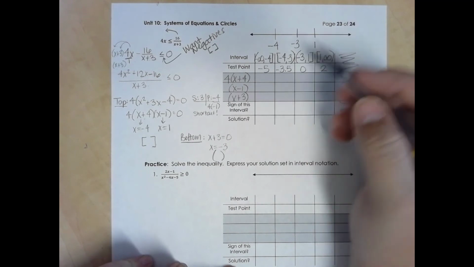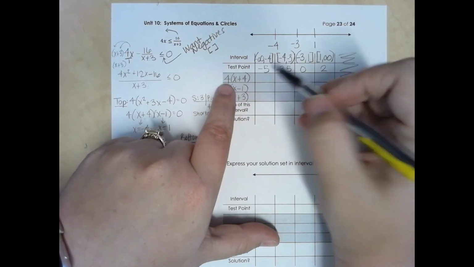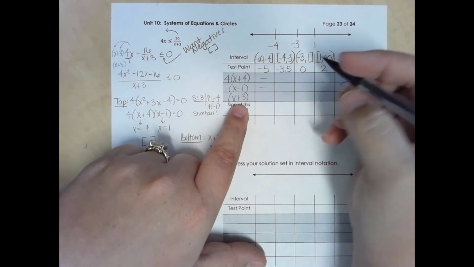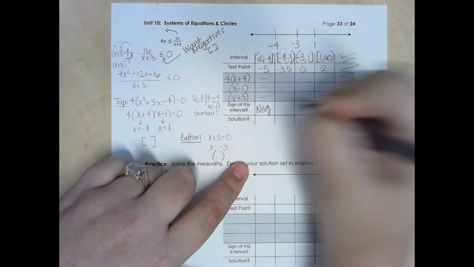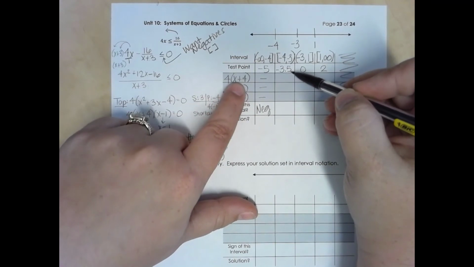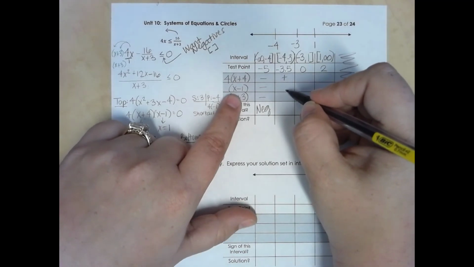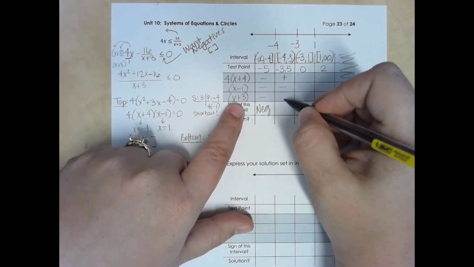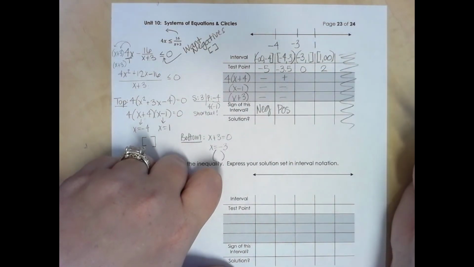So we're going to go ahead and test now. So when I plug -5 in, -5 plus 4 is -1 times 4 is negative. -5 minus 1 is negative, and -5 plus 3 is negative. An odd number of negatives make this a negative interval. Okay. When I look at -3.5, -3.5 plus 4 is positive, times a positive 4 is positive. -3.5 minus 1 is going to be negative, and -3.5 plus 3 is going to be negative. I have an even number of negatives, so this is going to be a positive interval.